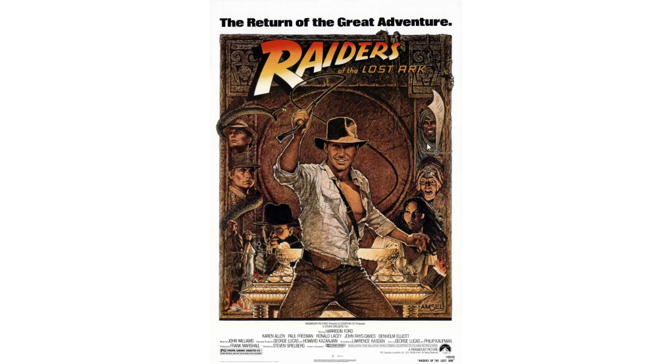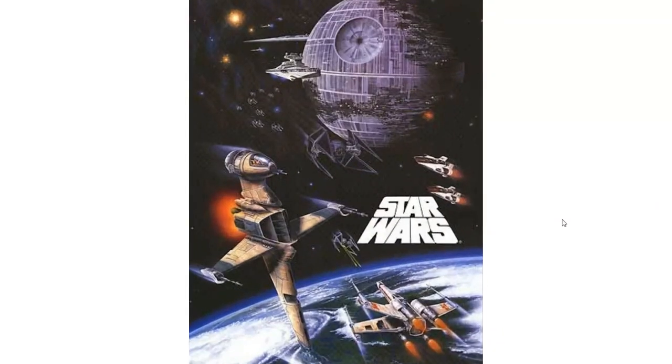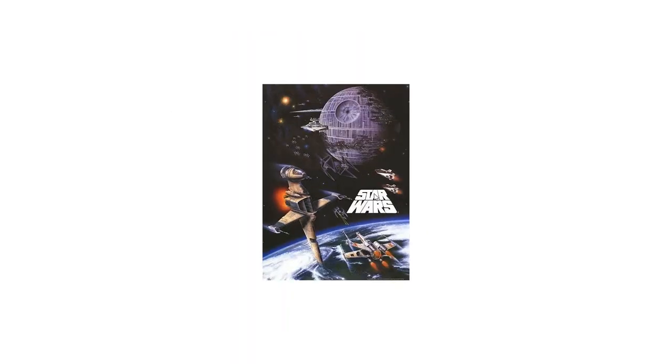Again, we have characters, we have artwork, and we have some text identifying the movie. Sometimes you have a quote or different things about the movie. Okay, we have Star Wars one, a Return of the Jedi one here. Again, you have artwork. This one's all artwork and the name of the movie.